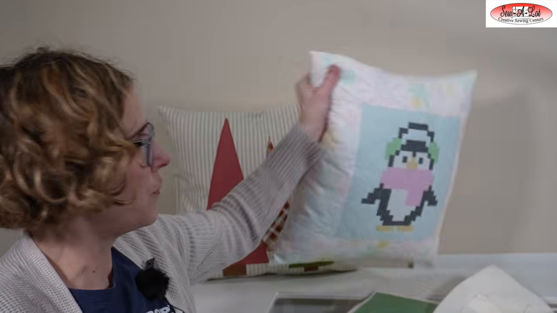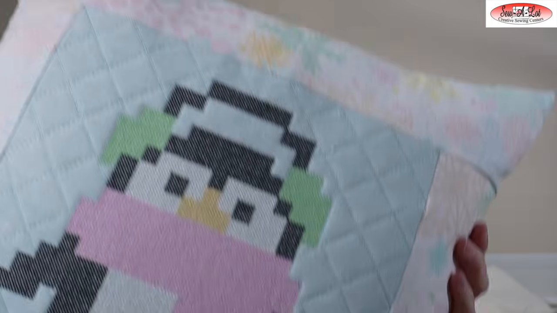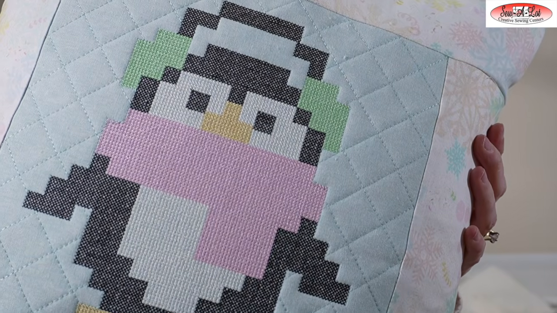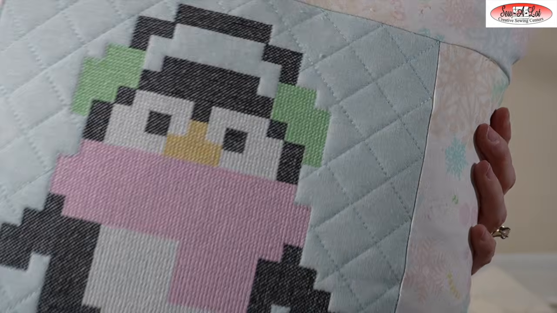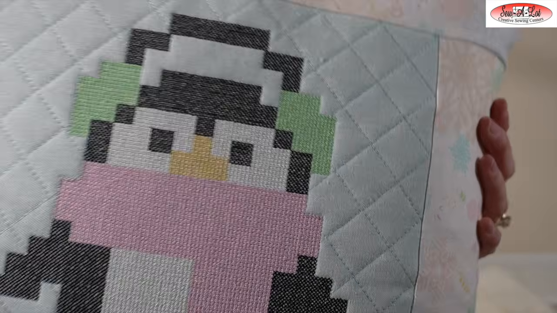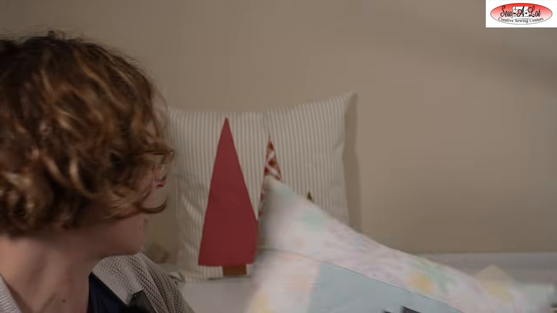Here's just a few projects that we have done using the Creativate software. This is that cross stitch function as well as the quilt block wizard in the background there. So lots of fun.